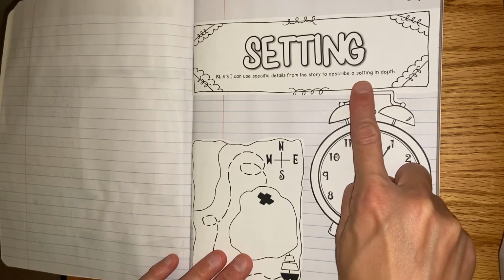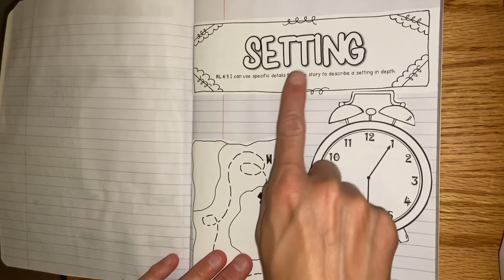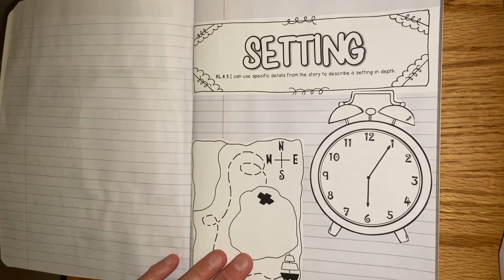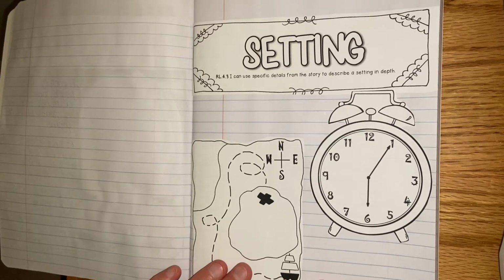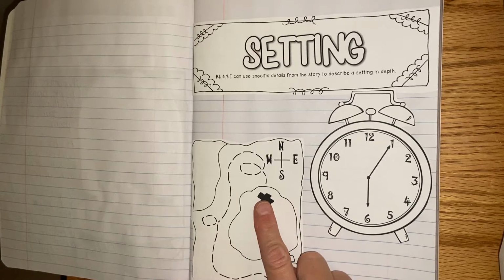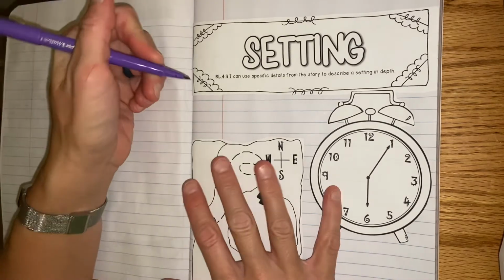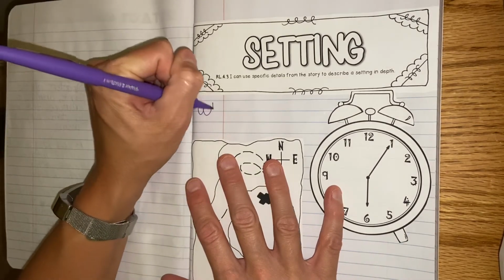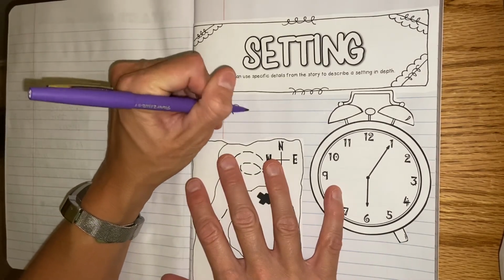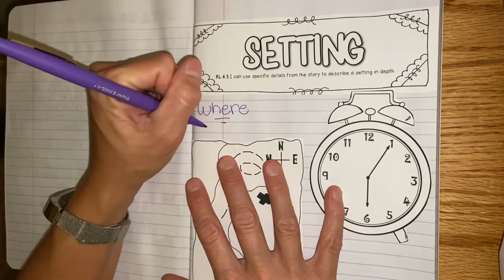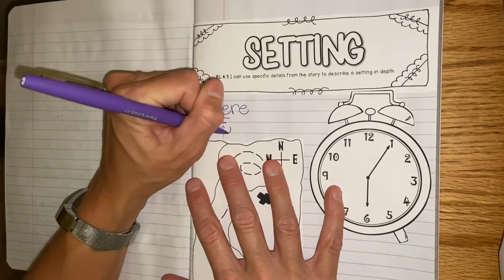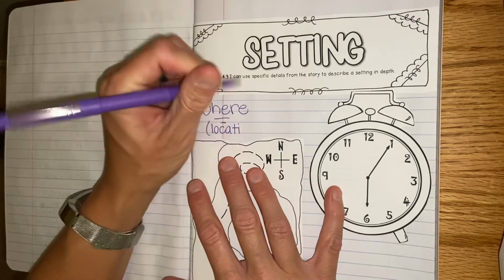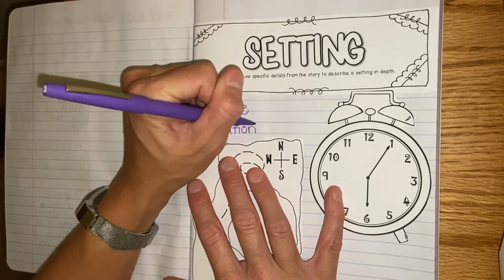I noticed on your pre-assessments, a lot of you had trouble with this word, with setting. You weren't quite sure what that question was asking. So we're going to go ahead and talk about that today. Setting has 2 big parts. Now, the reason we have a map is because setting refers to the where the story takes place. So that's when we're talking about the location. So I'm going to go ahead and write location down here.